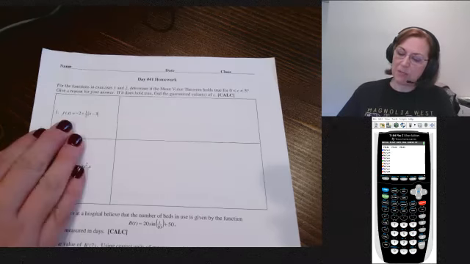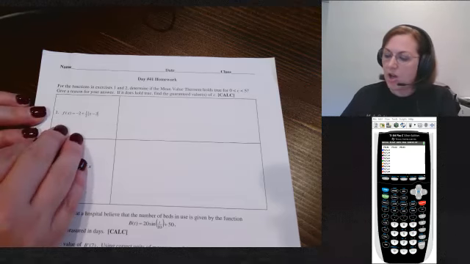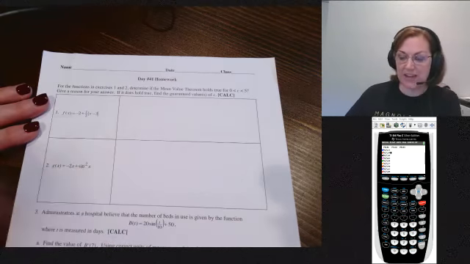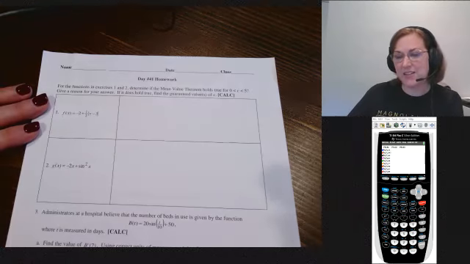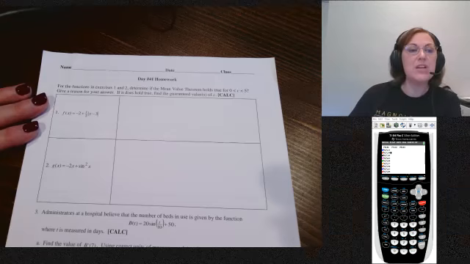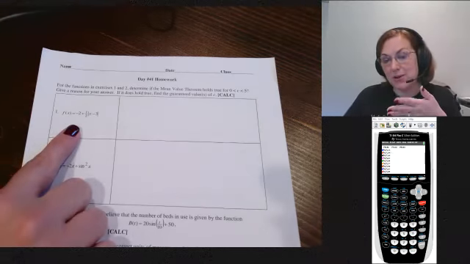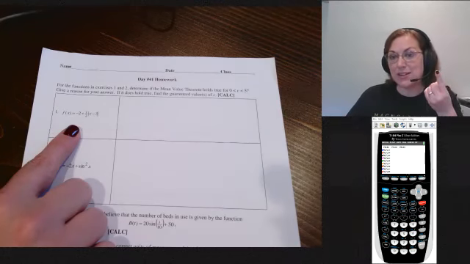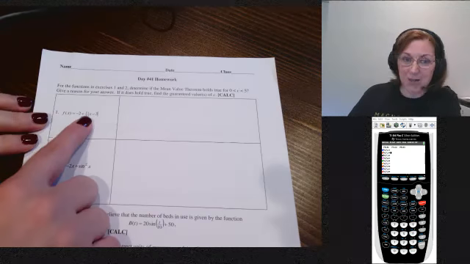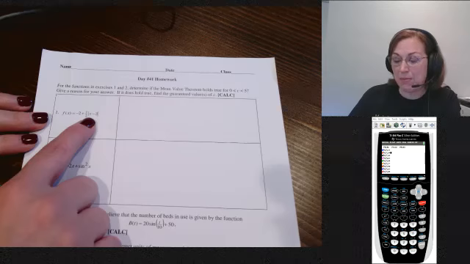Now, this particular problem says to decide if mean value theorem can be applied on the interval from 0 to 5, and then give a reason for the answer. If it applies, then we have to go find the value that is guaranteed by the mean value theorem. So looking at problem number 1, I want to remind you that the mean value theorem requires that you are continuous and differentiable.